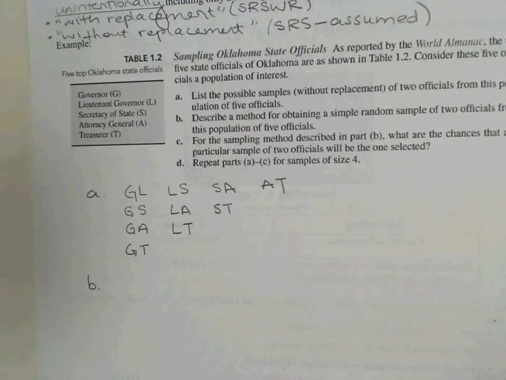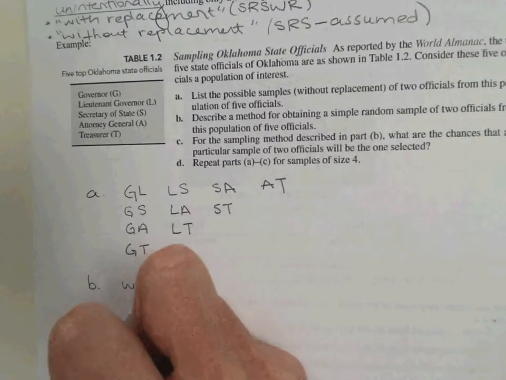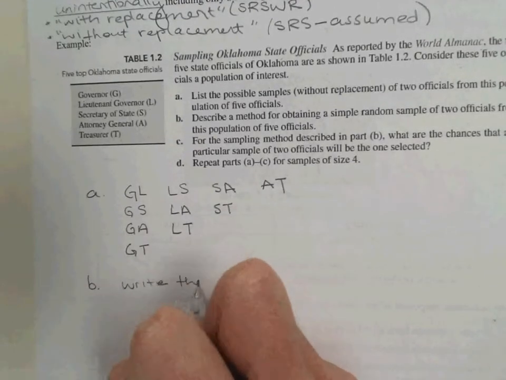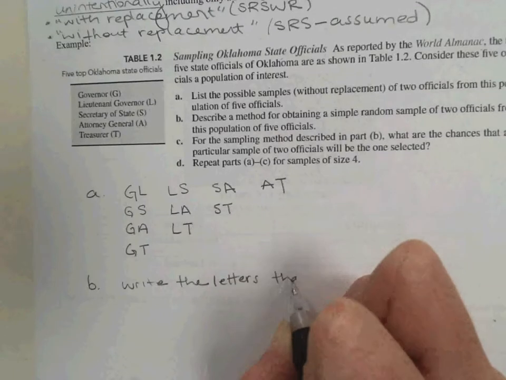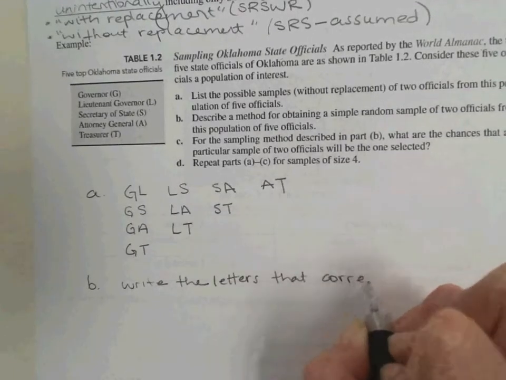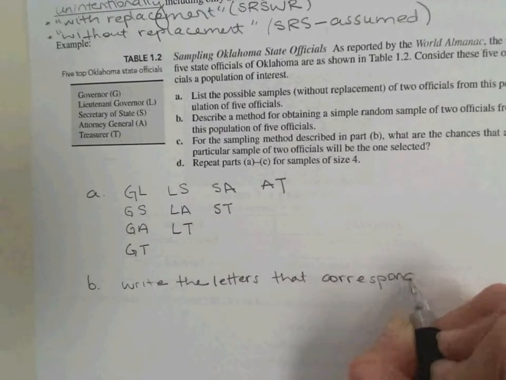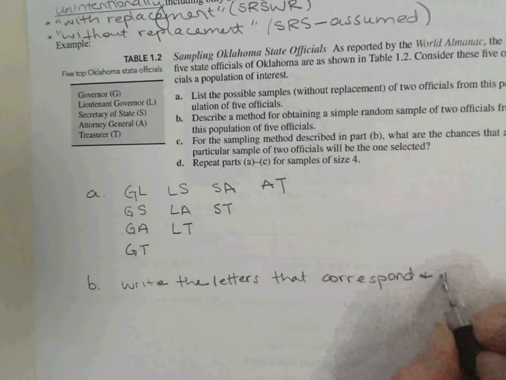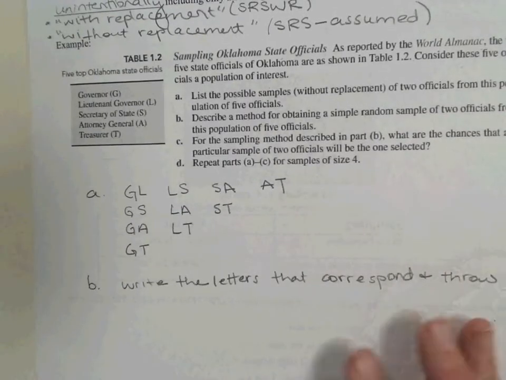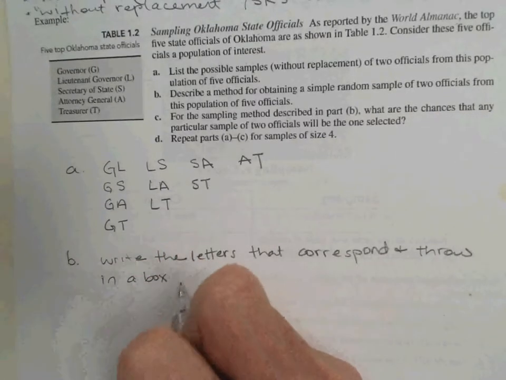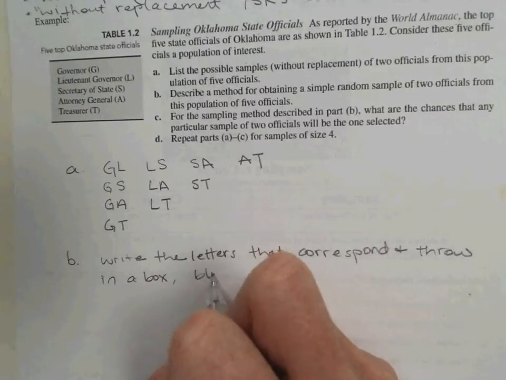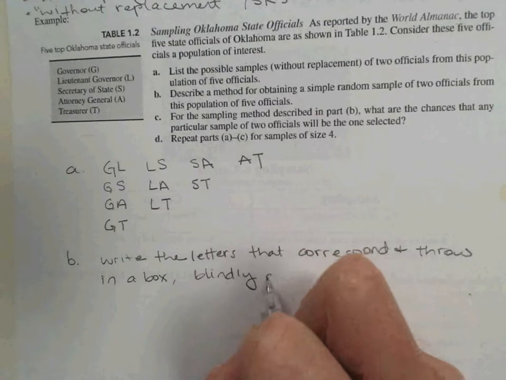No, you said GLSA. Sorry, I meant to say T. And T. Okay, so we could just write the letters that correspond and throw them in a box and blindly choose 2.